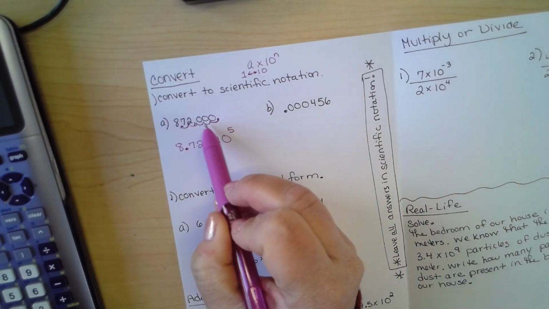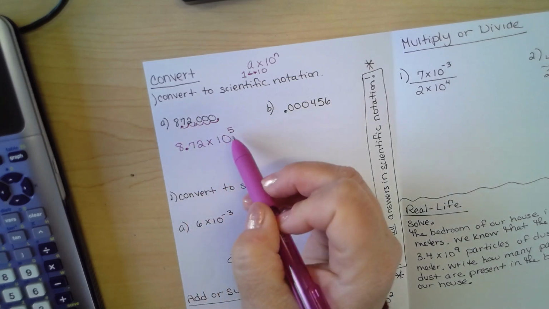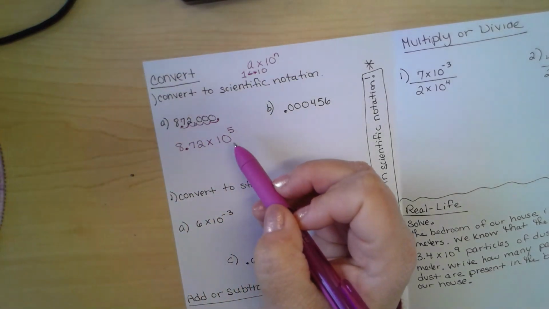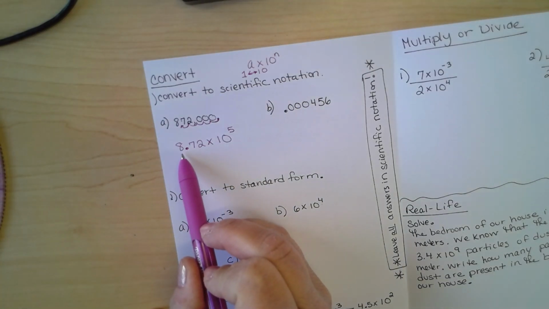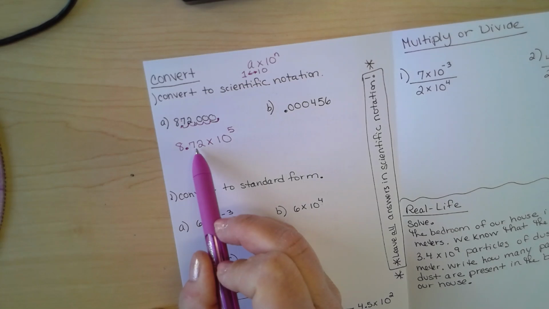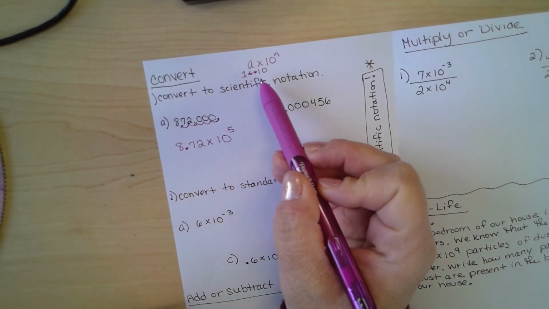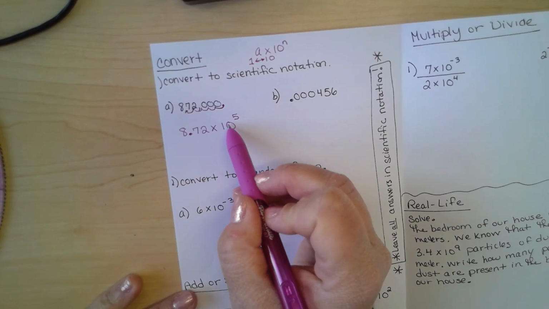Since I moved my decimal to the left 5 times, now I have a number, 8.72. Is that between 1 and 10? Yes. Multiplied by 10 to the 5th.